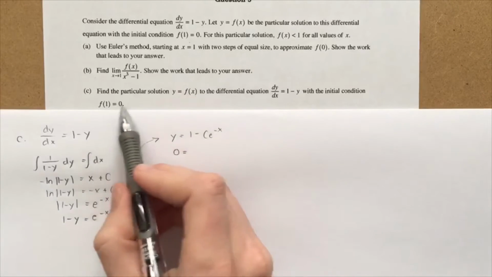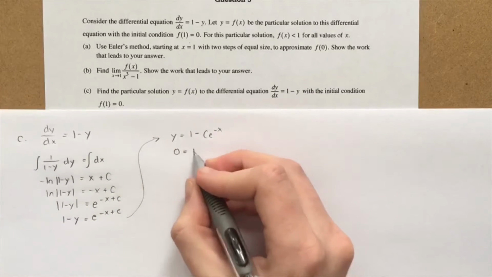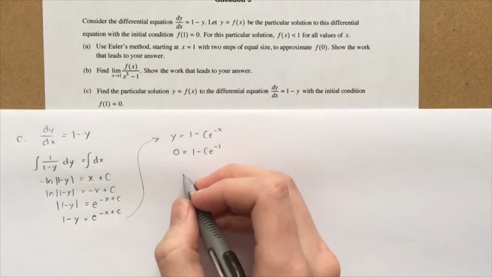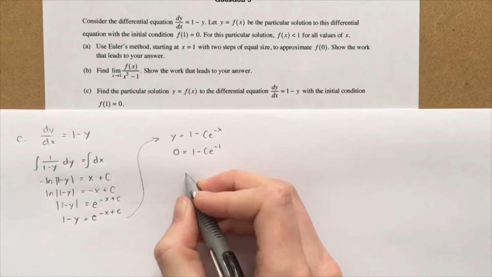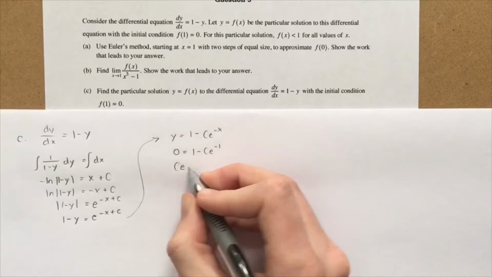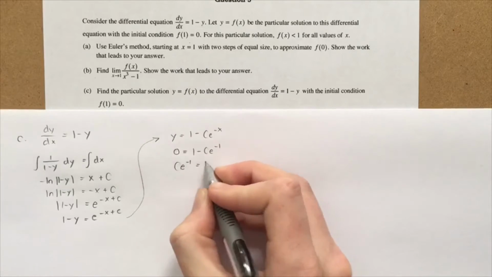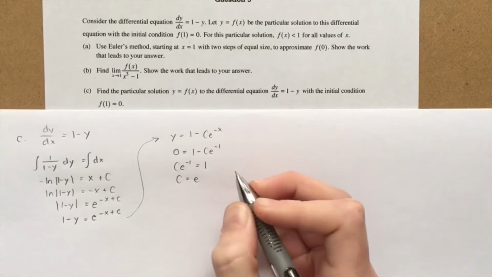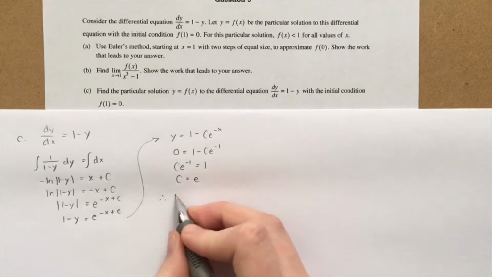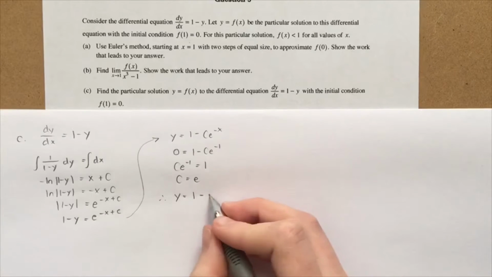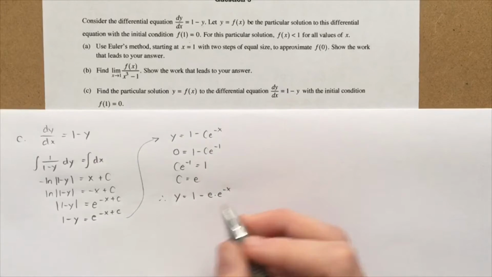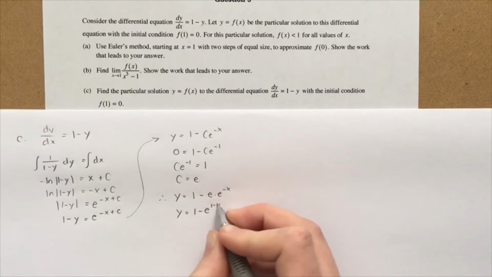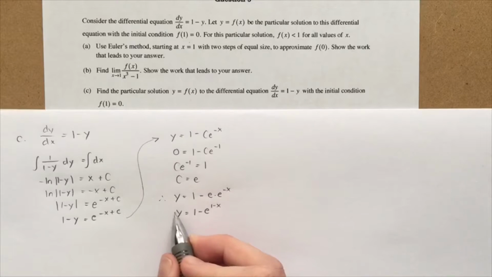And when we plug in our initial condition f of 1 equals 0, we can then solve for c. C e to the negative 1 is going to equal 1. Therefore, c must equal e. And therefore, y equals 1 minus e times e to the negative x. And so our final answer is 1 minus e to the 1 minus x.